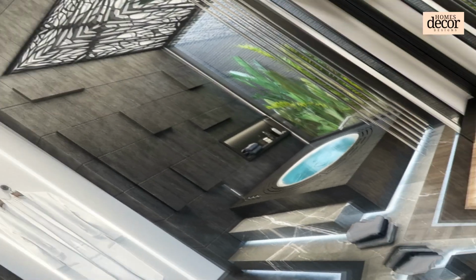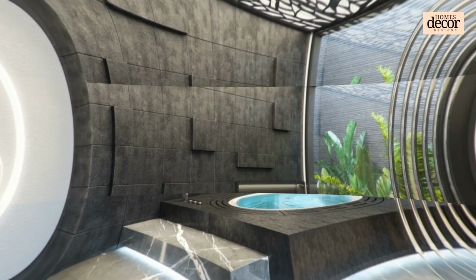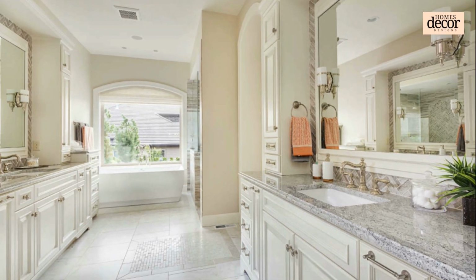It is enough for the basics. After this, we will provide you a gallery of fabulous master bathroom design ideas for your inspiration.